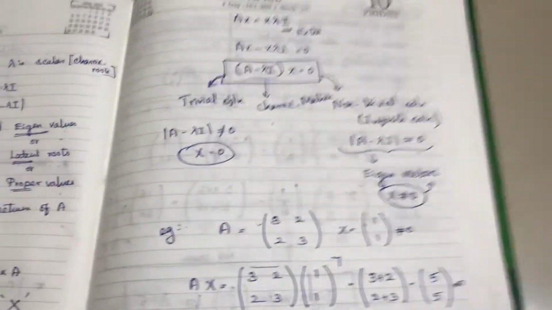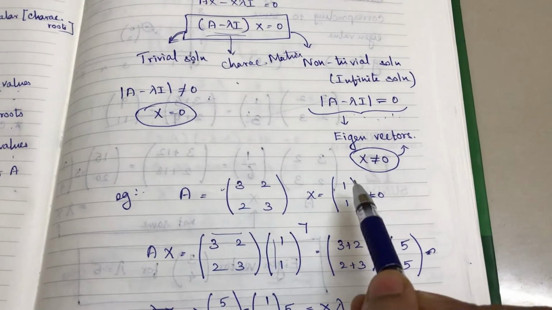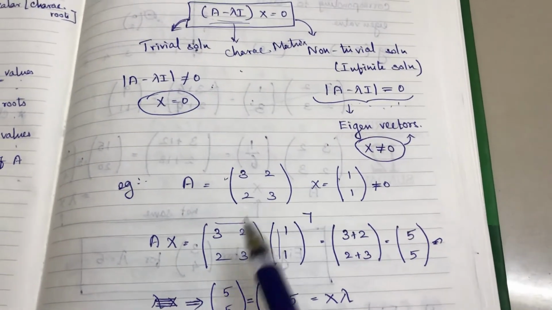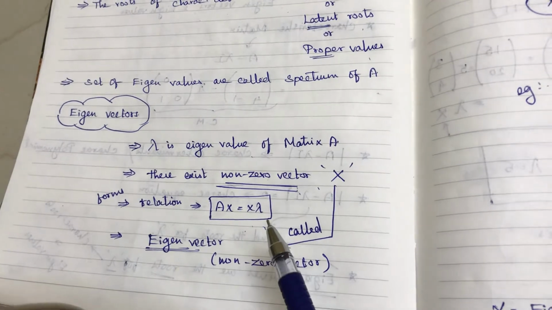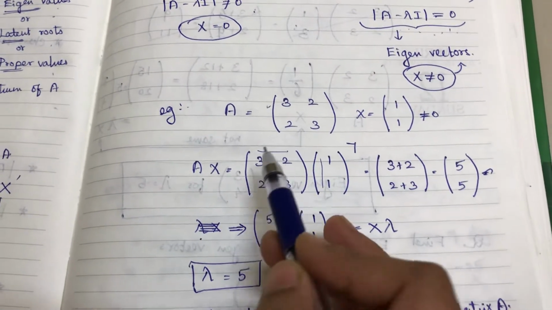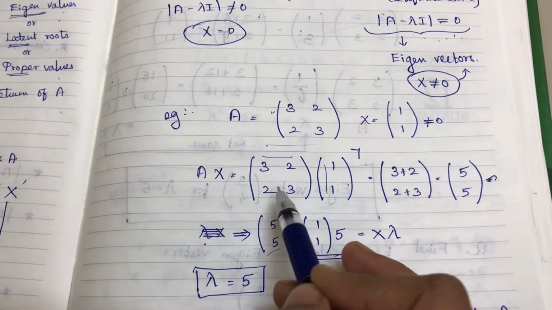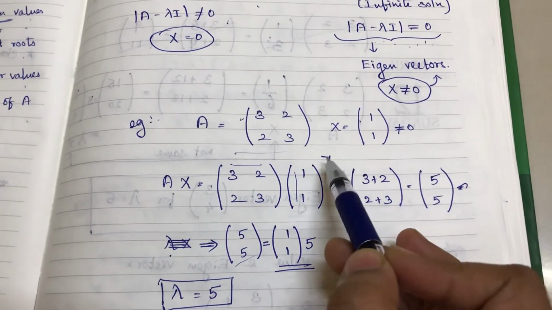That's it. For example, you can see here I have given a matrix A, and x is (1, 1), which is not equal to 0. We are multiplying Ax to form the equation. You can see here Ax is equal to x into lambda. So we are just forming the equations. Ax, I am just multiplying. First row, first column, and second row, first column.